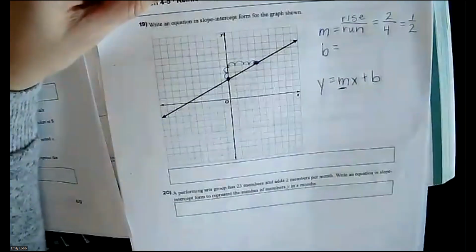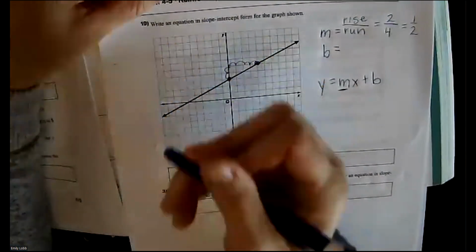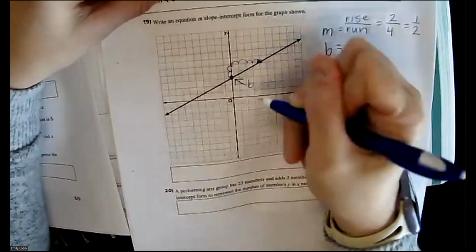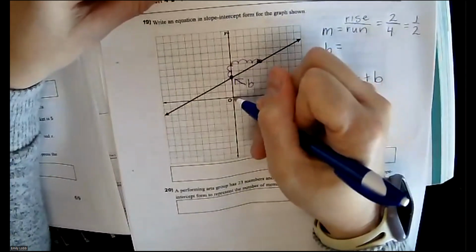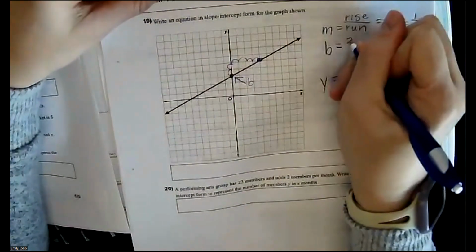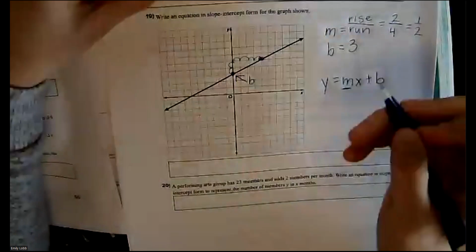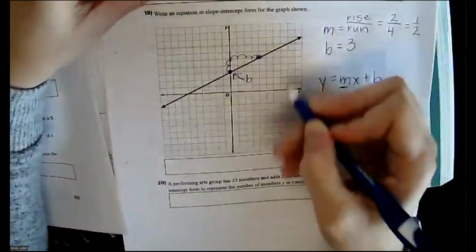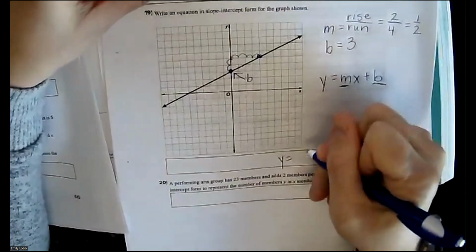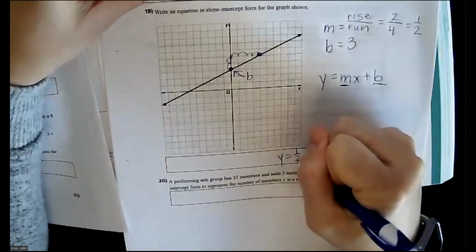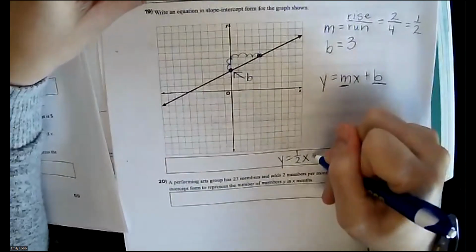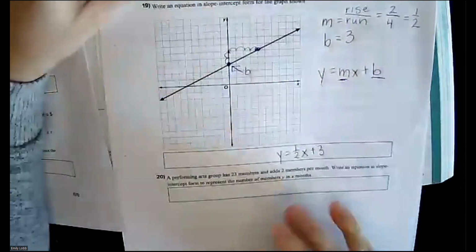Now we got to figure out what b is. B is our y-intercept. So that is this point right here. That is b. What does y equal here? Well, y equals 1, 2, 3. So now we know what b is, and we can say that y is equal to what we found to be m, 1/2. Don't forget your x, and then b is +3, so +3.